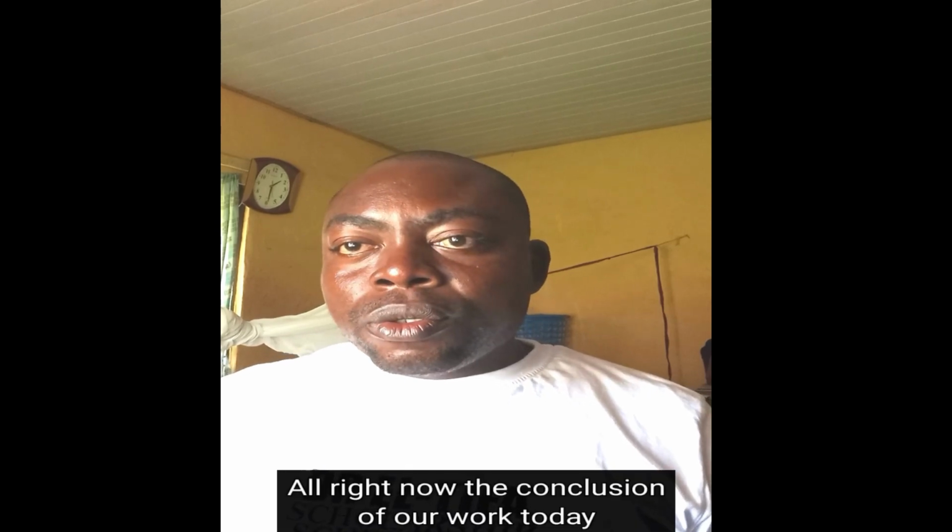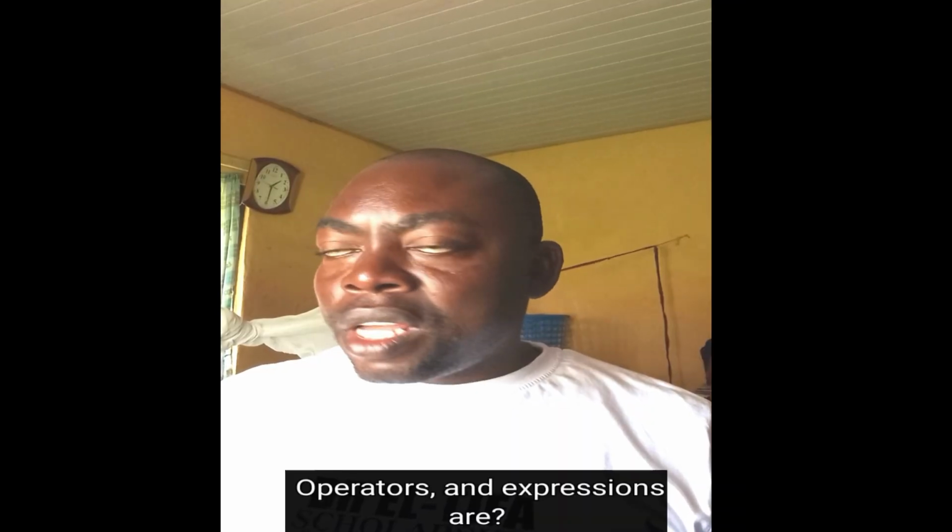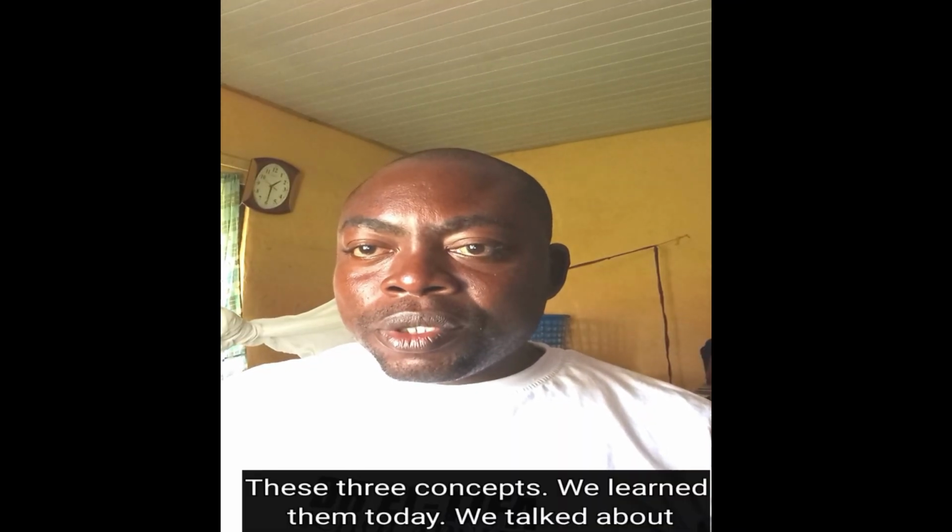All right, now the conclusion of our work today, and we have a task here for you. Today we learned the following: how to write and run a Python program. That's the first thing we did. And we also learned what literals, operators, and expressions are. These three concepts, we learned them today.